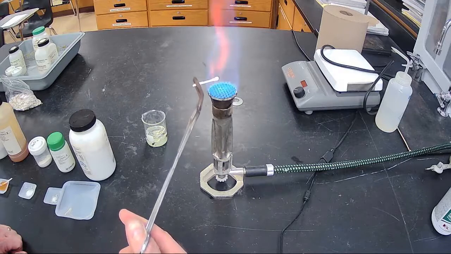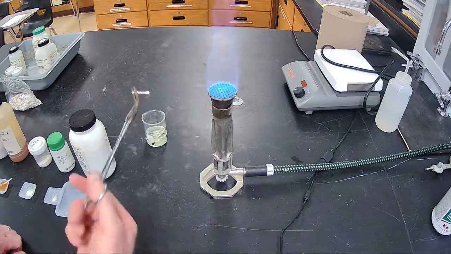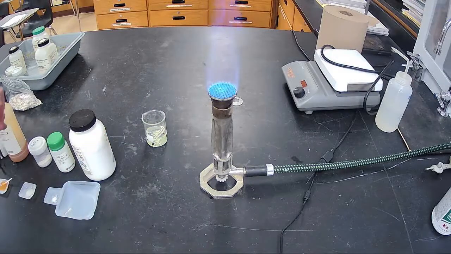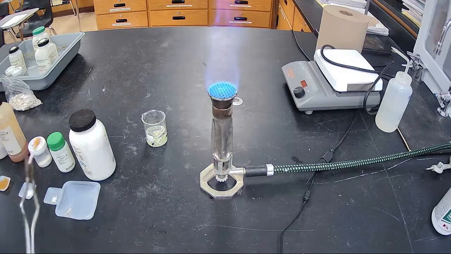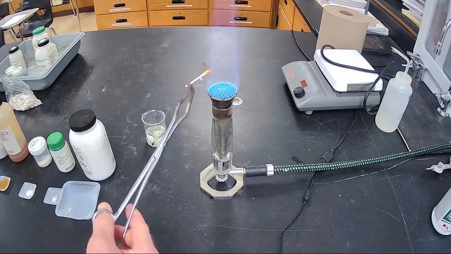Just in the edge of the flame, you can see the electrons are absorbing that energy, jumping up energy levels, and then they're showing their characteristic color when they release their energy. Not when they absorb it, but when they release it. Okay, salt number 6. We go to salt number 6.